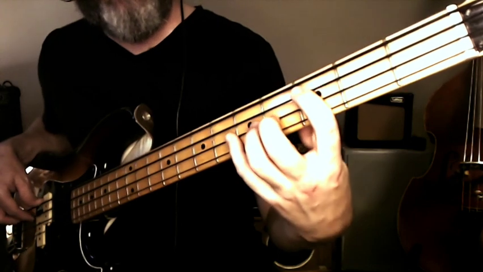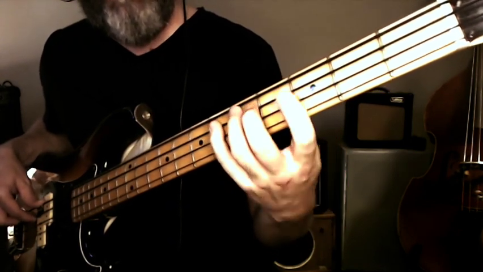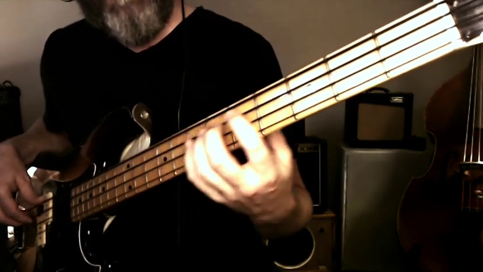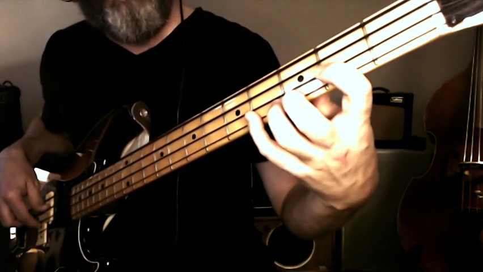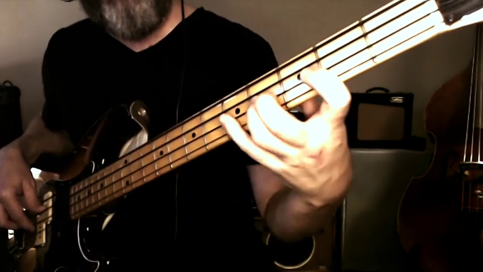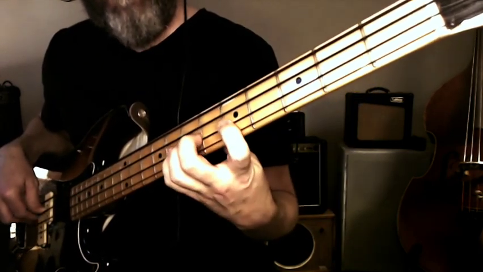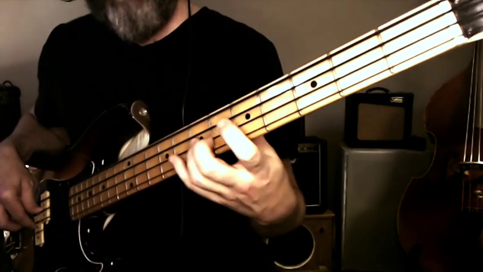To hit that C, I know I'm going to have to go up 1, 2, 3, right? 3 half steps. To get to the third, same thing, 1, 2, 3. To get to the fifth, 1, 2, 3. There's just 3 half steps above.